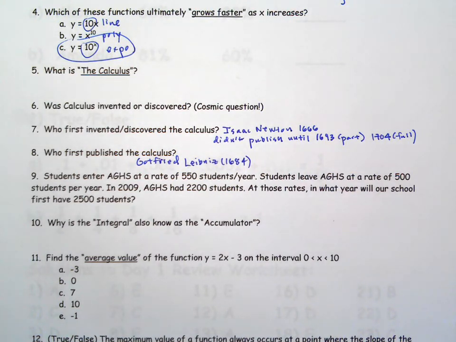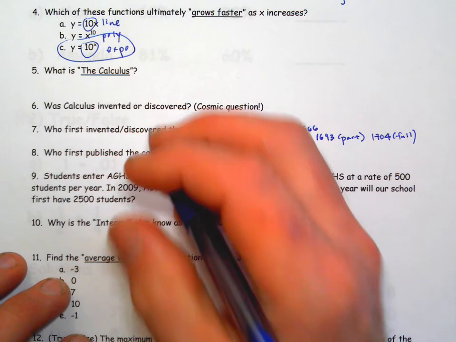Students enter AGHS at a rate of 550 students per year. Students leave AGHS at a rate of 500 students per year. In 2009, AGHS had 2,200 students. At those rates, in what year will our school have 2,500 students? I think we may have even passed this mark at this point.